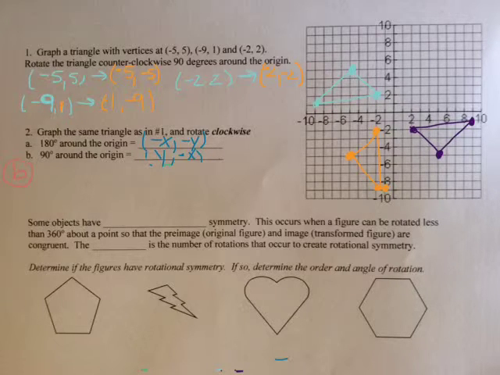For B, again, it's 90 around the origin clockwise. So we're starting here, and instead of going counterclockwise into this quadrant, we're going here to this one. So that would be like saying taking this image and going 270 with it, going 1, 2, 3 quadrants.